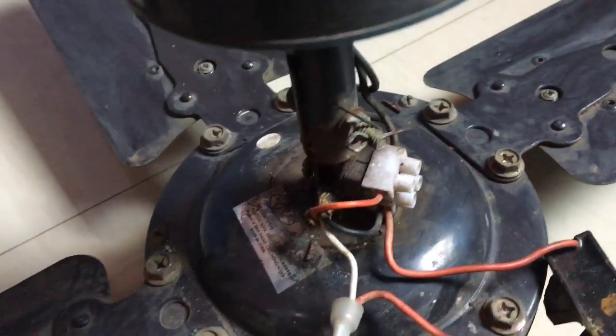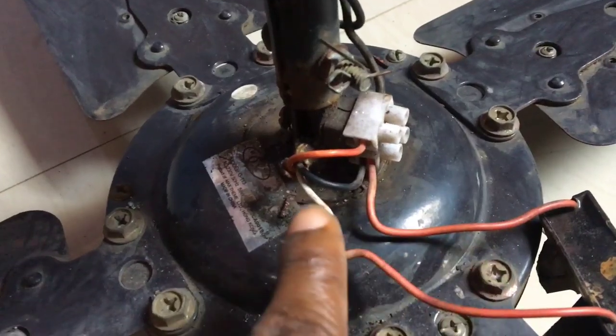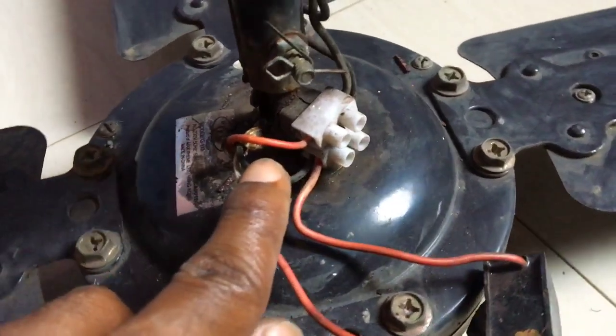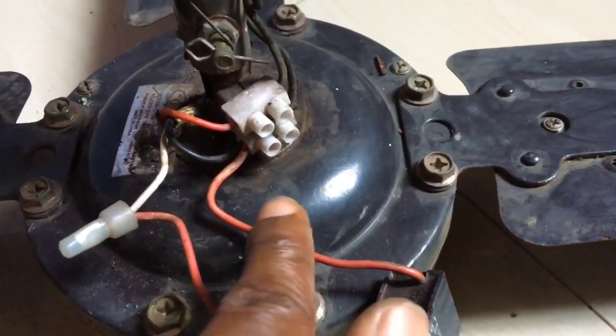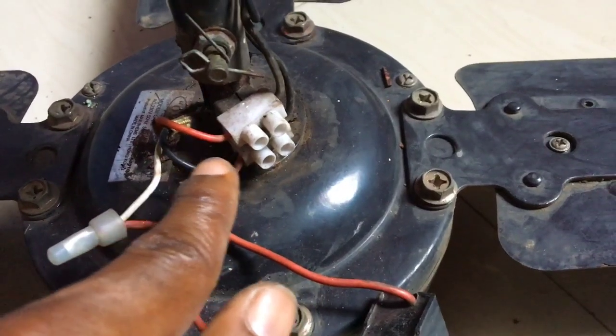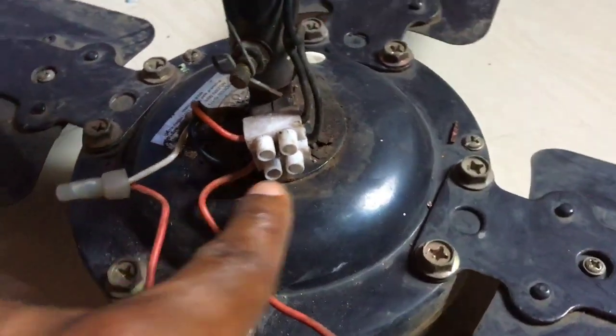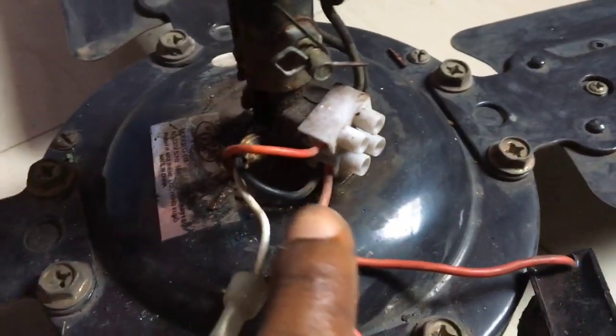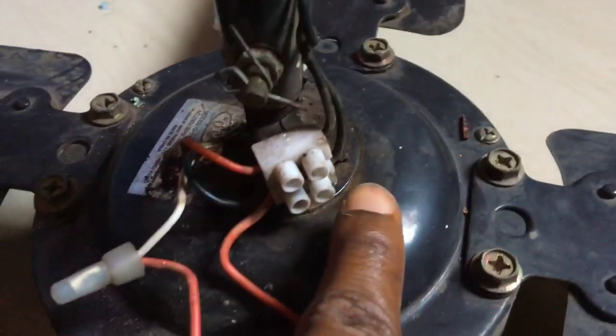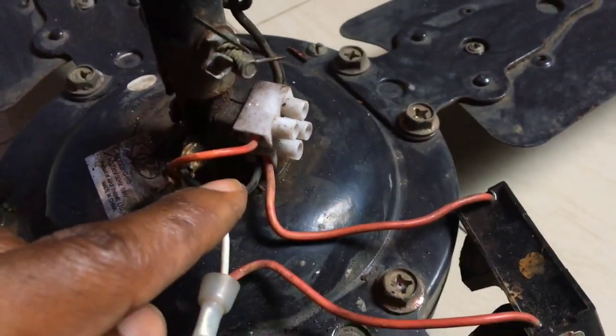Then we have supply and capacitor. This is from the electric motor. This is the supply and capacitor cable. You can see the capacitor, it has contact with this supply and capacitor. It has contact with the supply as well, right? So this is it, supply and capacitor. So it's the supply and capacitor terminal of this electric motor.